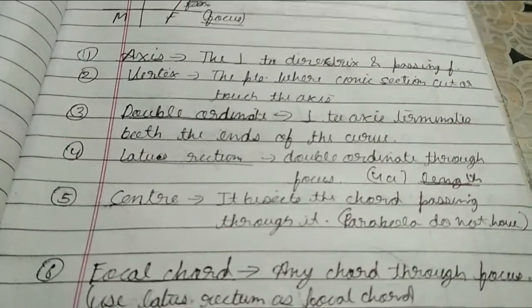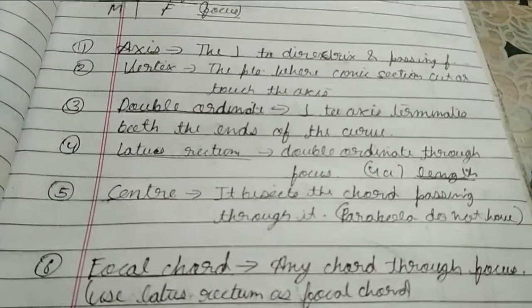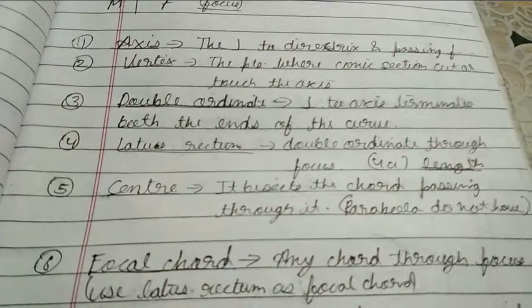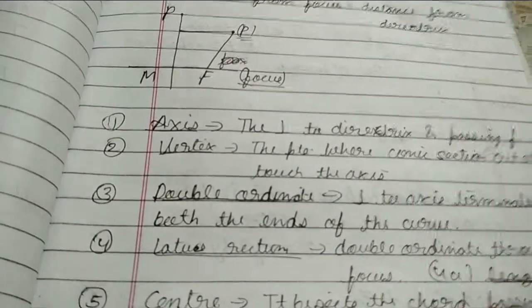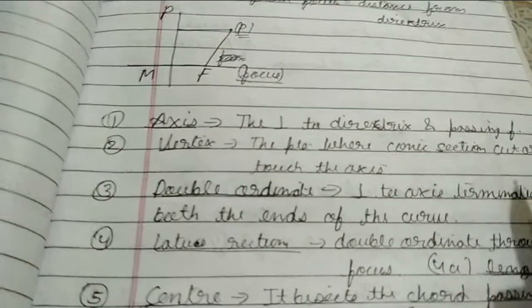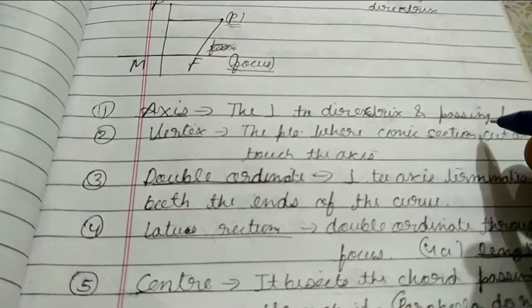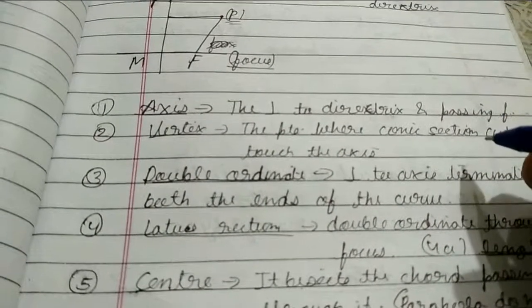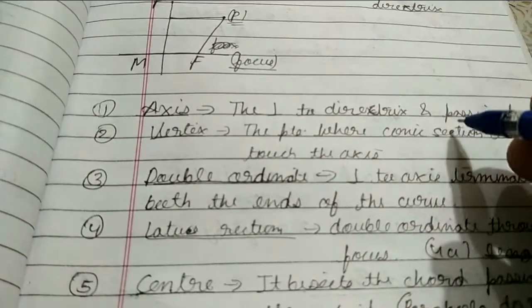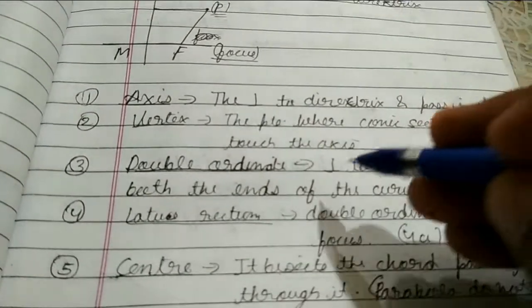So now, moving forward, axis. The axis is the line perpendicular to the directrix and passing through the focus. So suppose it is perpendicular to the directrix and passes through the focus. You must be getting what the directrix and the focus are. I told you earlier also that you must know the basic terms, so I am not going to tell them.